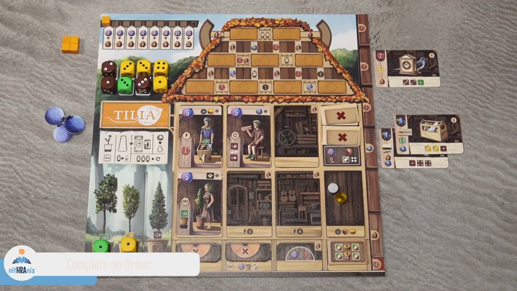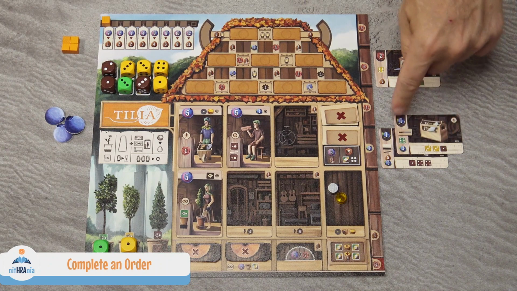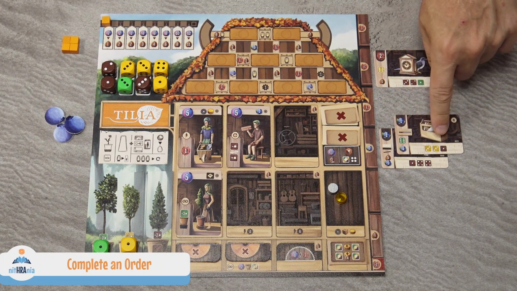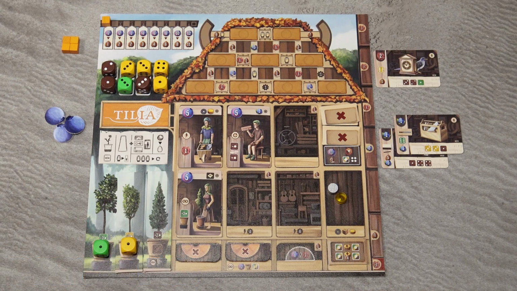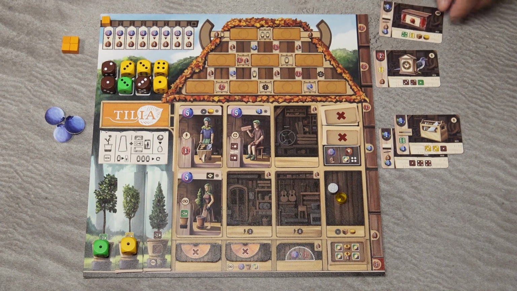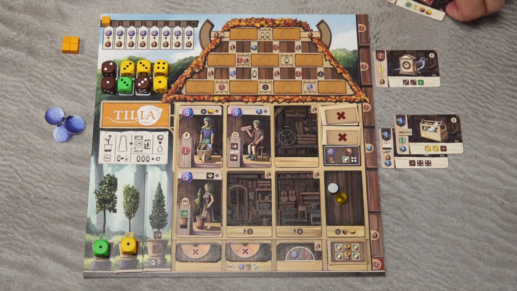Then, as one of the free actions, you can complete the order if you meet the requirements on the order card. You can complete more than one order during the same turn. The requirements are shown at the bottom of the card. Usually it's dice of certain colors and values. Sometimes you also have to spend scrapwood tokens, gluing tokens and other items.